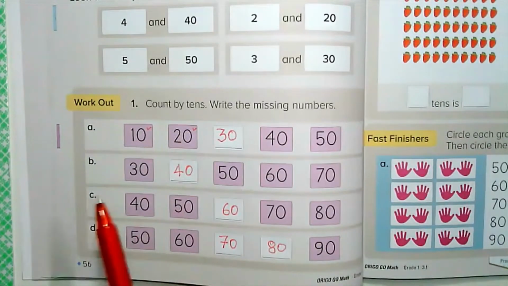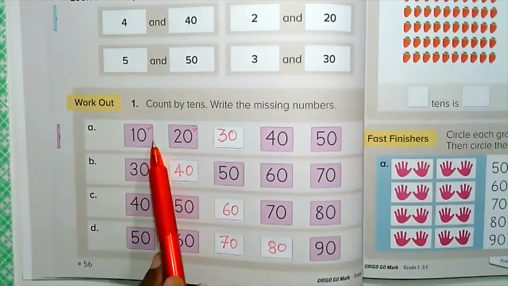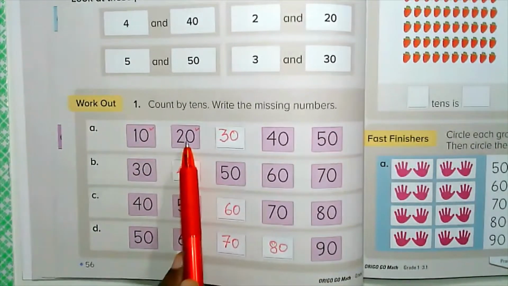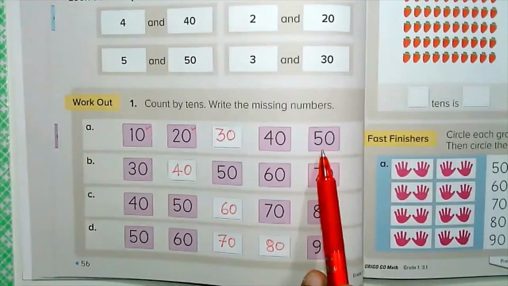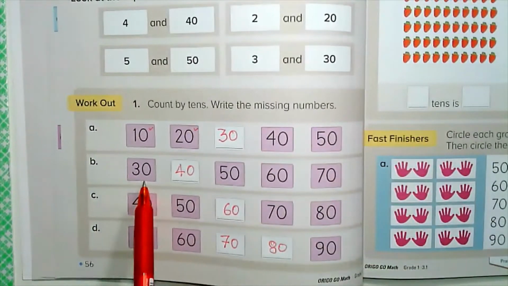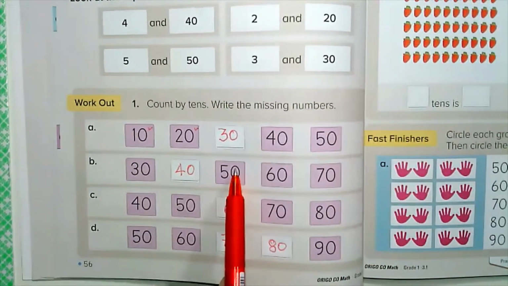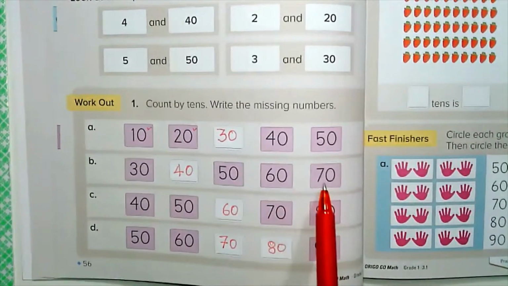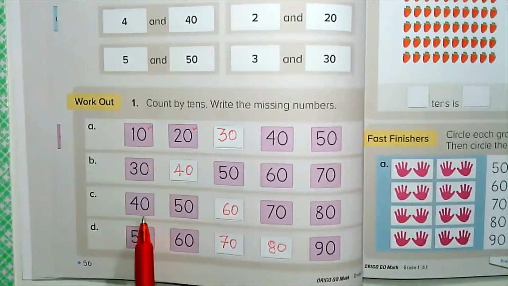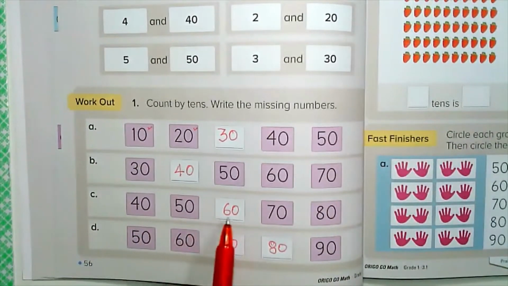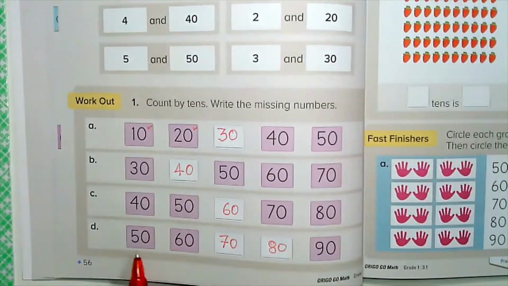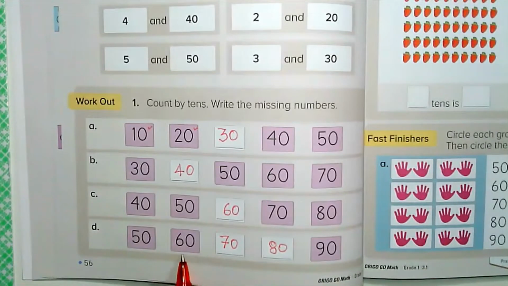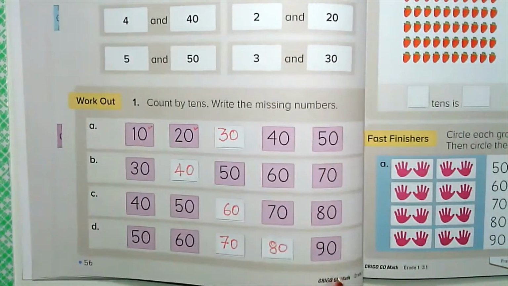So now let's read them together, count them together. 10, 20, 30, 40, 50. Again, 30, 40, 50, 60, 70. Part C, 40, 50, 60, 70, 80. Part D, 50, 60, 70, 80, 90.